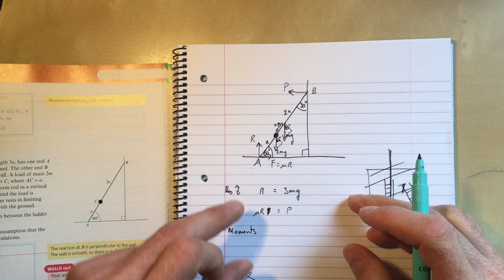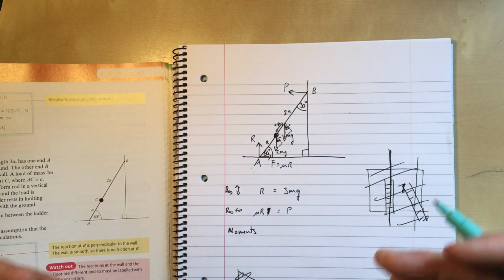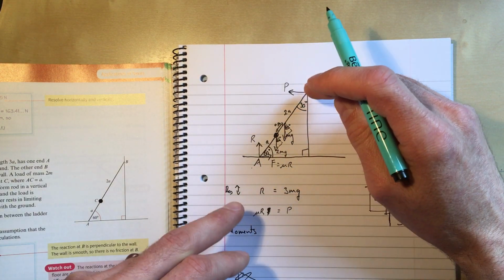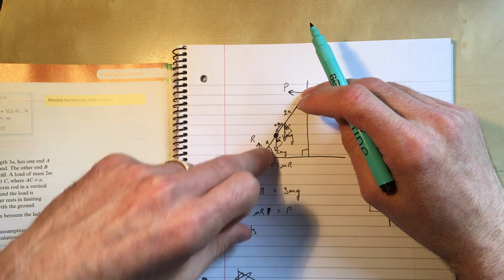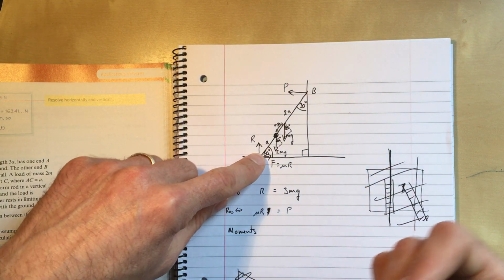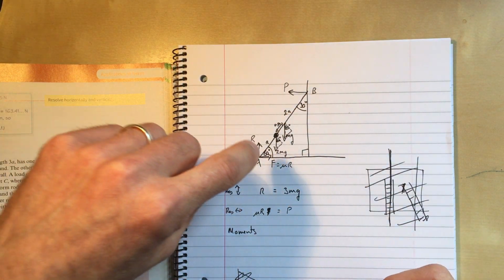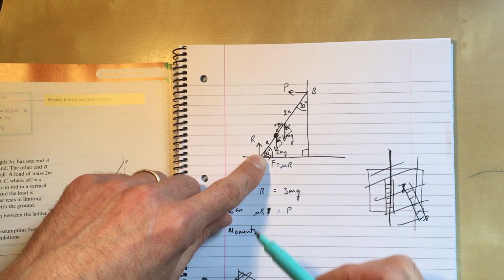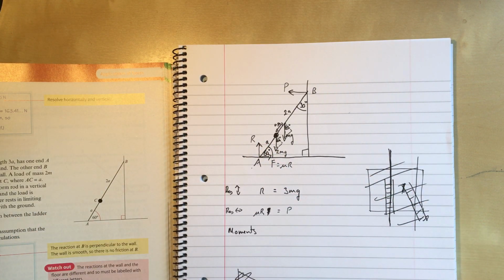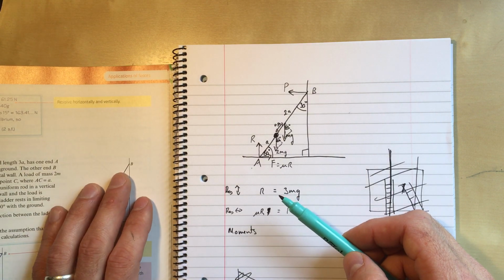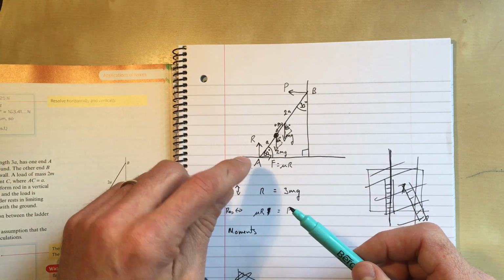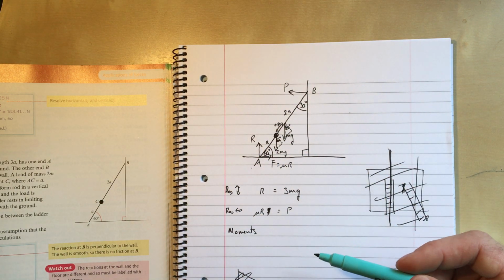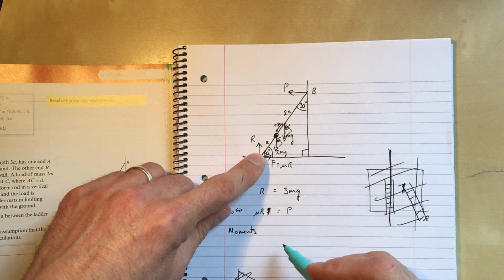Now I like to take moments about a point where I can picture this thing turning. You could take moments here, you could take moments here. You can take moments here because you can imagine this staying fixed and the ladder lifting up, but I'm going to go for moments here. The other reason for that being useful is because there are 2 forces going through this point, and therefore neither of those 2 forces provide a turning effect, okay? You might find that if the force you're trying to find is one of these 2 forces, you need to take moments around a different point, right? So it shows up in the equation, but I'm going to go for taking moments here.